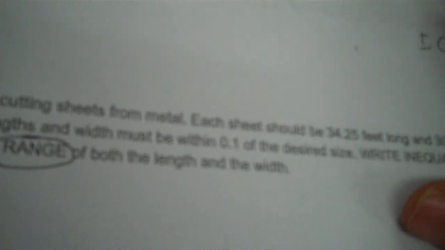Okay, then my last problem. You're cutting sheets from metal. Each sheet should be 34.25 feet long and 30.85 feet wide. The length and width must be within 0.1 of the desired size. Write inequalities that represent the range of both the length and the width.